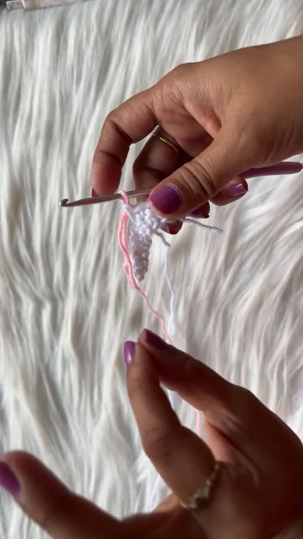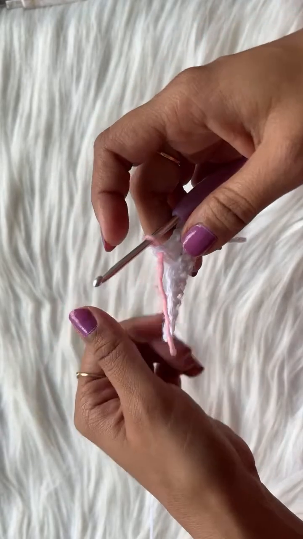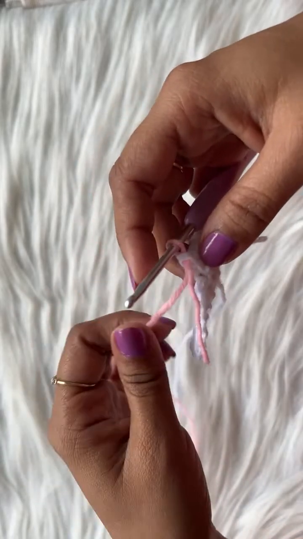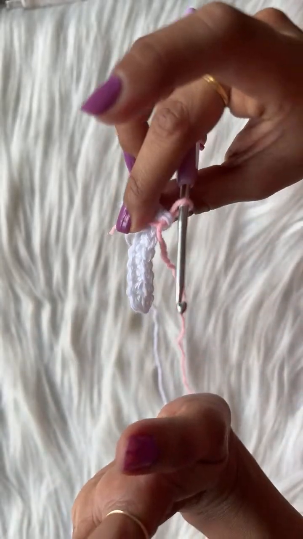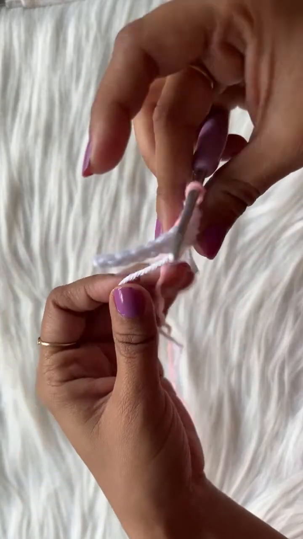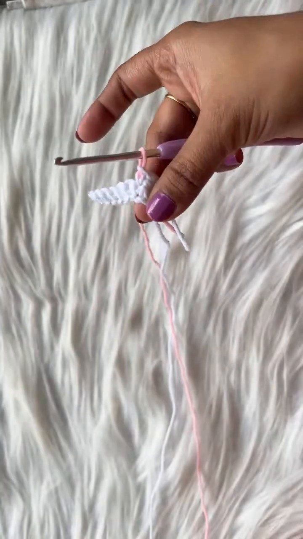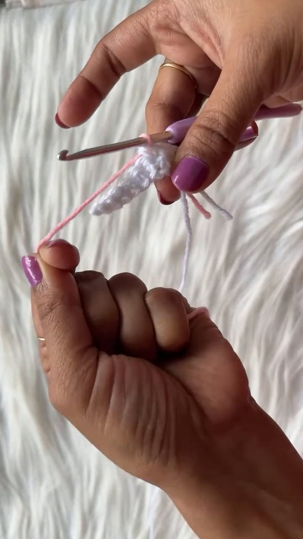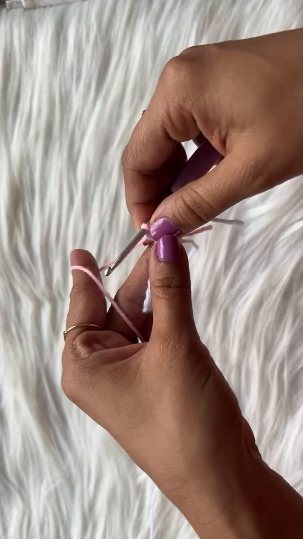Okay, guys, so this is really important. Now you need to hold the yarns tightly. Which portion of the yarn? Hold this one, the shorter end of the yarn, with your fingers at the back tightly. And also the white larger yarn and the pink shorter yarn, hold them tightly and pull. Now you will be pulling the color pink. I hope this is clear.